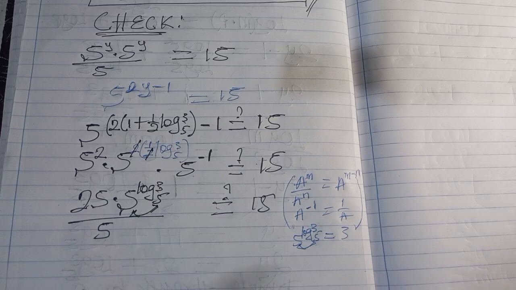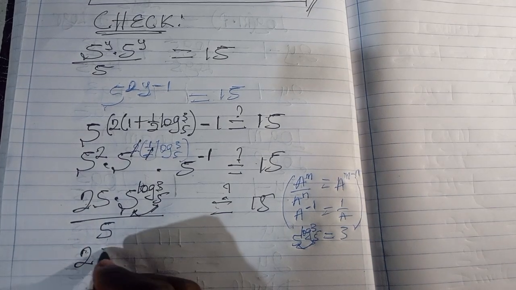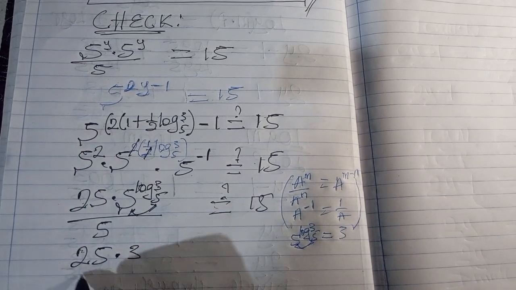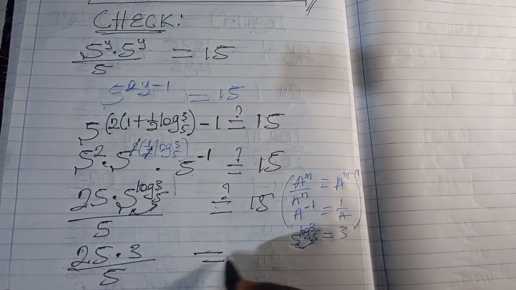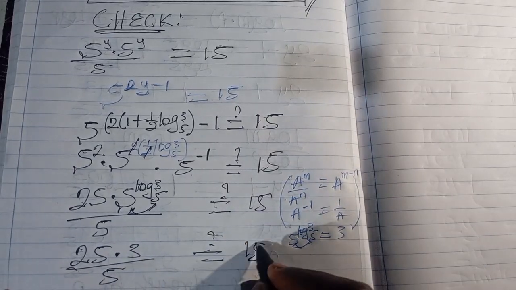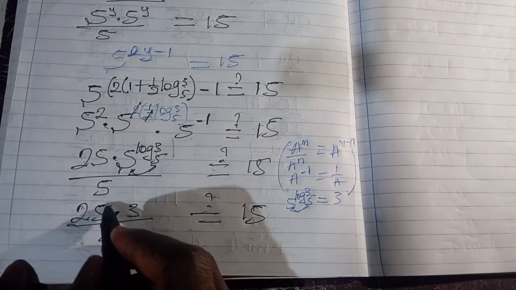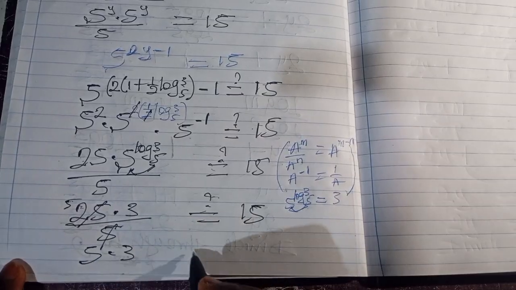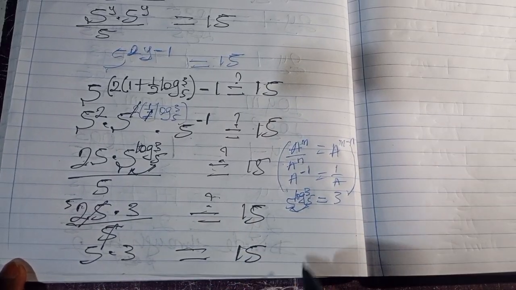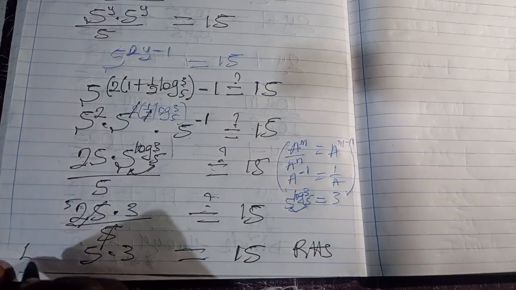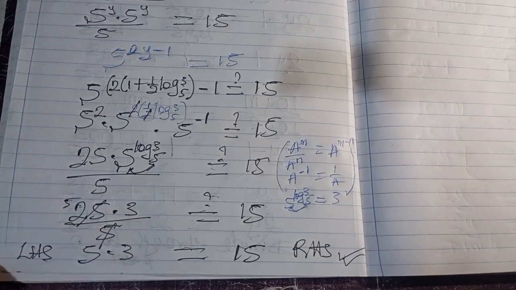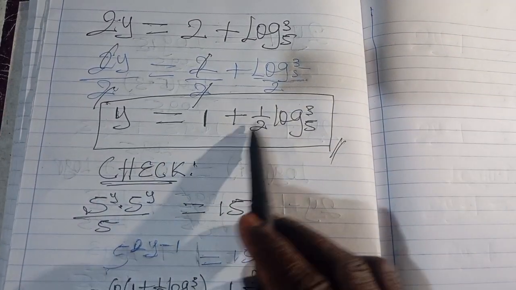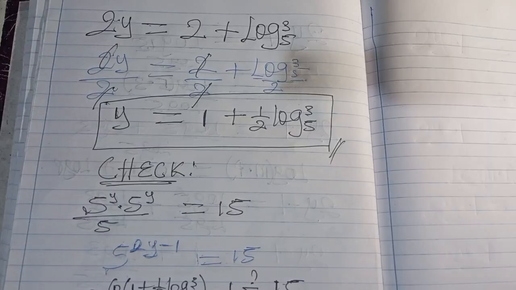That is what we are going to do here. We now have 25 multiplied by 3 divided by 5. Will it give us 15? So you notice that when you cancel this 5 here, you have 5. Therefore, 5 times 3 is equal to 15. Therefore, the value of y in this equation, 1 plus 1 all over 2 log 3 base 5, is correct.